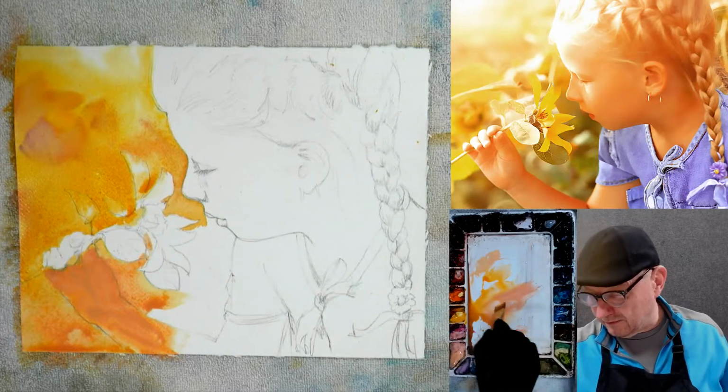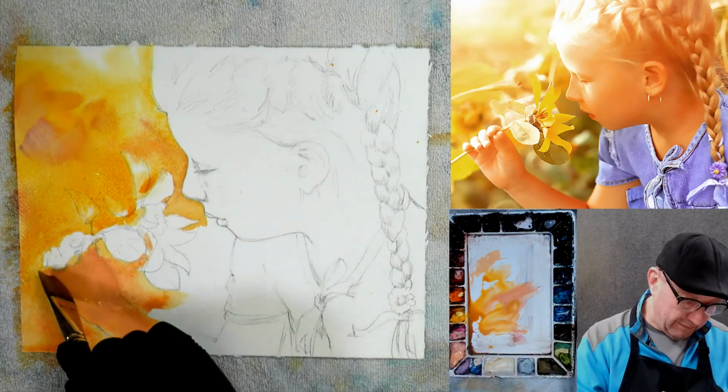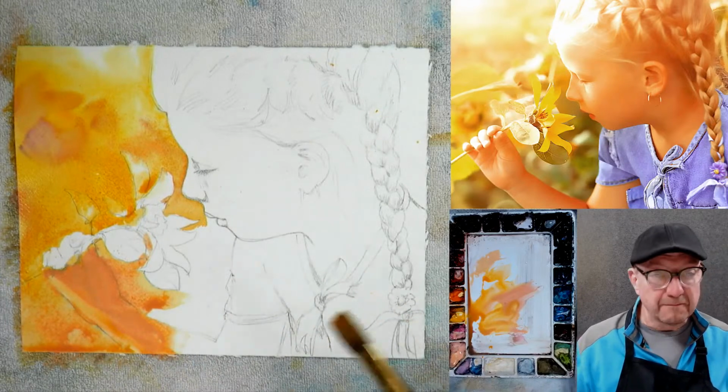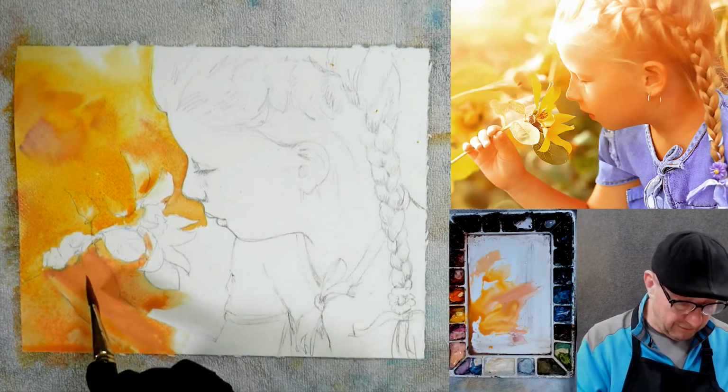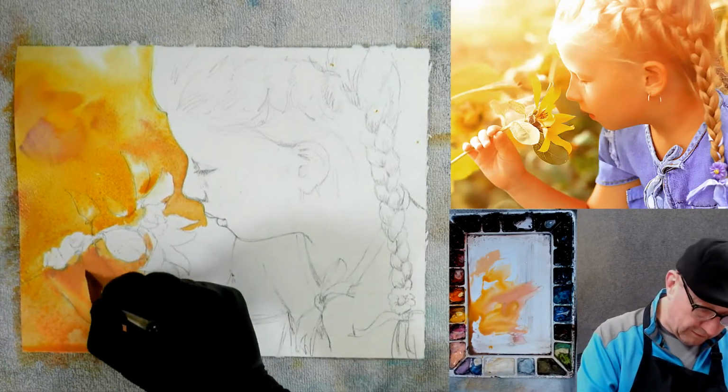We've learned that. That's all I've been talking about for weeks and months now, is keeping your wet in the wet going. Floating your pigment, right? Float your pigment. And see how you pull this stuff out of there? You can pull the thicker pigment out.